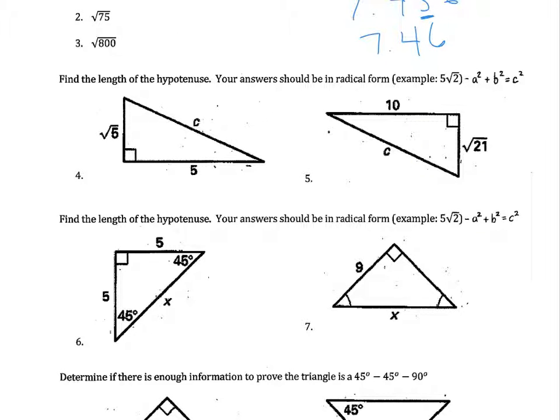On number 4 and number 5, okay, you're to use the Pythagorean theorem. Mr. Heppner has got this already written for you on your paper, but just so you remember, a squared plus b squared equals c squared. And again, make sure you label your sides. This is a, this is b, or vice versa. It doesn't really matter. And just remember that c is always opposite the 90-degree angle.